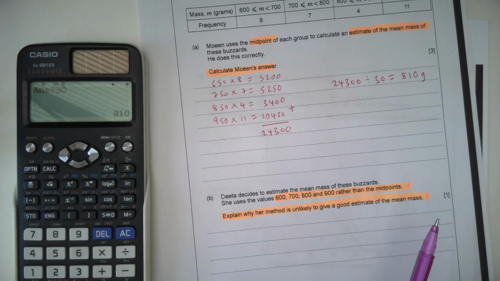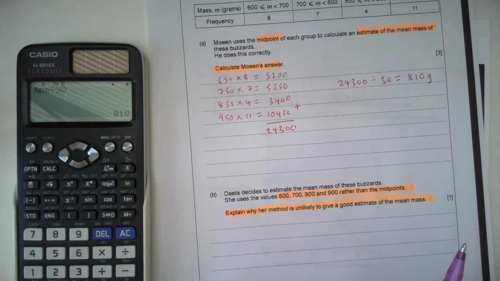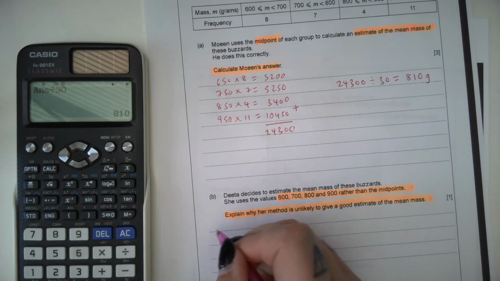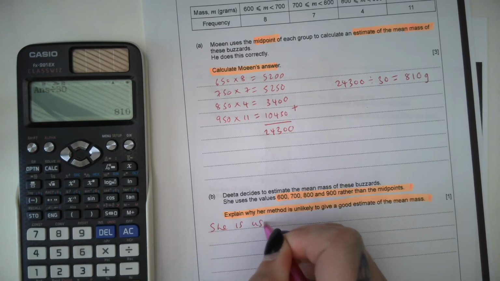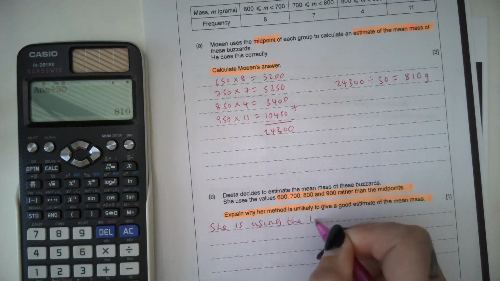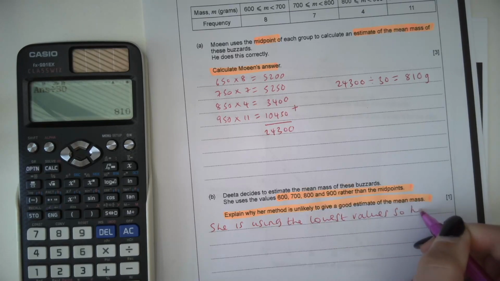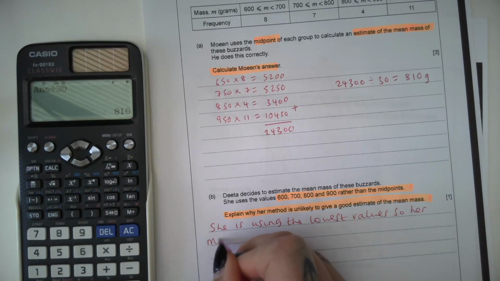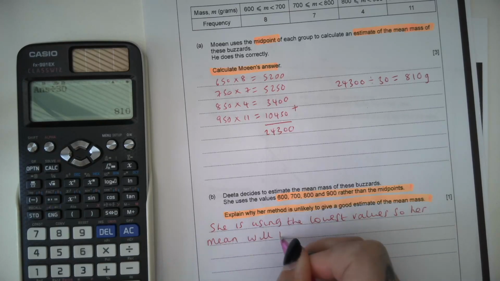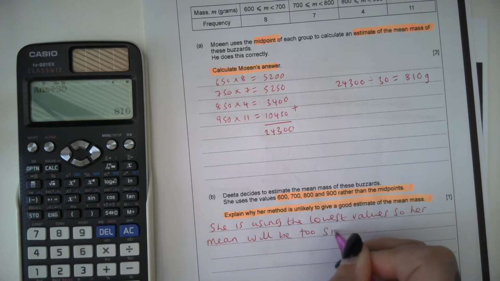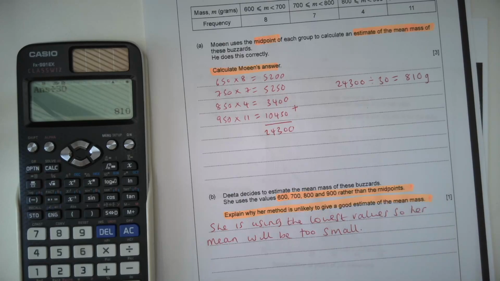So she's using the lowest value, so her mean's likely to be too small. So it's going to be too small.